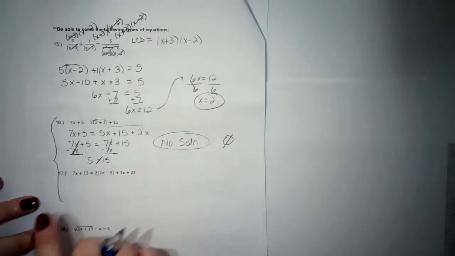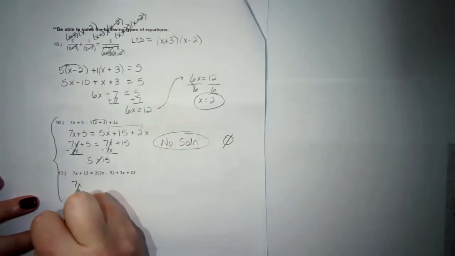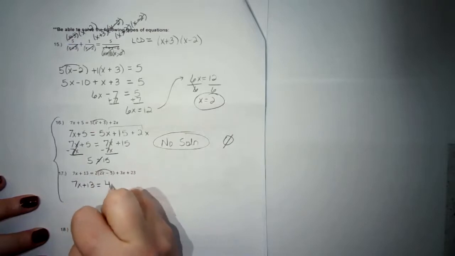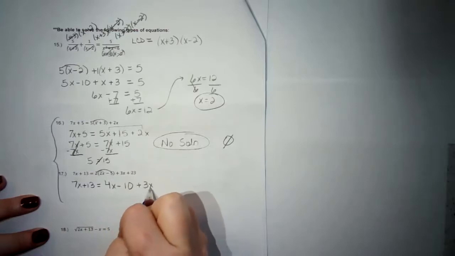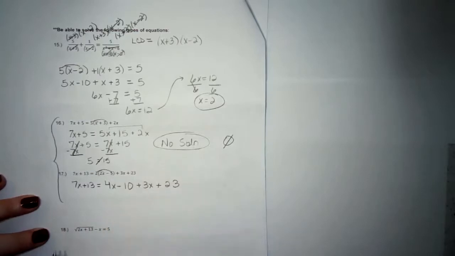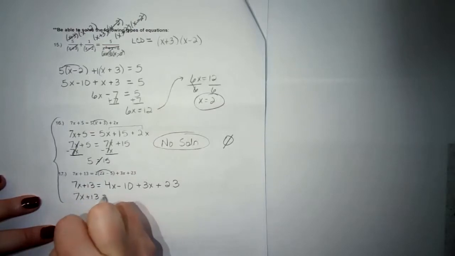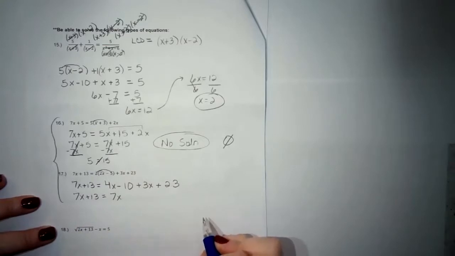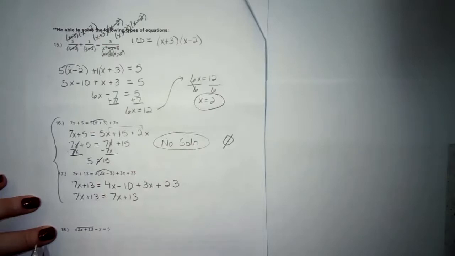All right, let's look at 17 and see if we know what that one's going to look like. Okay, so again, we're copying over the left. We're going to distribute the 2 on the right. We still have a plus 3x plus 23, though. Okay, let's clean it up. 4x plus 3x is 7x. Negative 10 plus 23, 13. Some of you already know what that one's going to be.